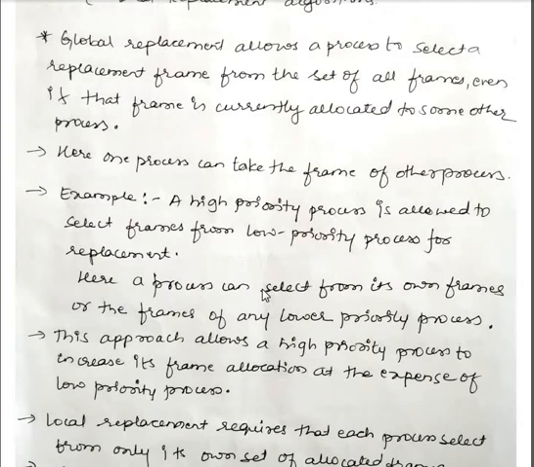So what is the result of this global replacement? If that particular frame is taken from another process which is currently using it, that process will have a page fault. The other process was currently using it, but still this process has taken it. So a page fault will occur in the other process. This keeps continuing.